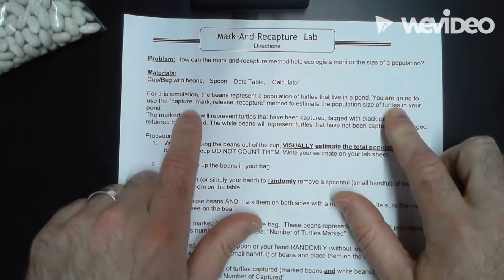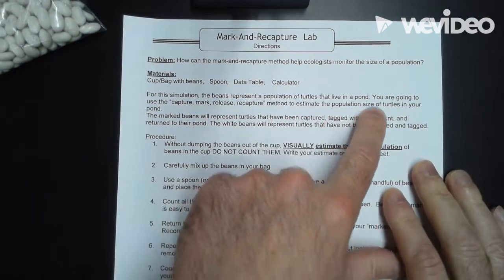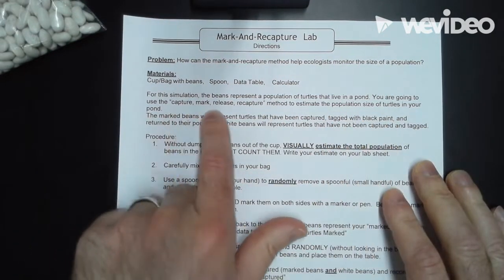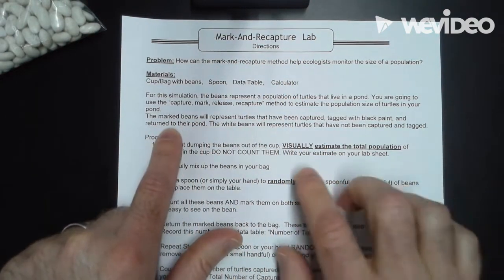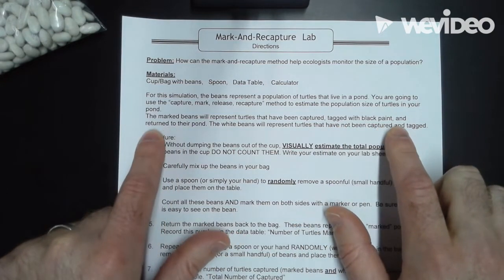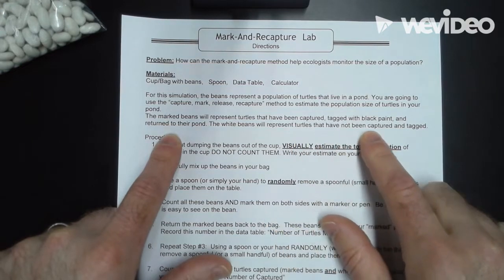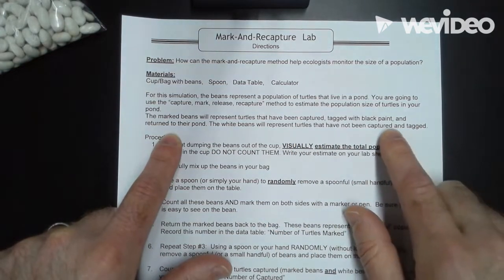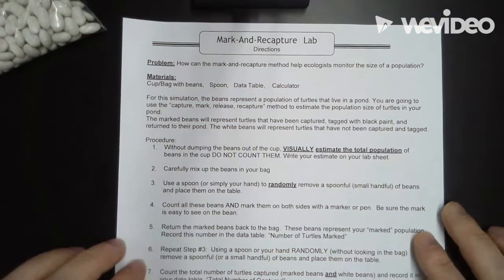You're going to use the capture, mark, release, recapture method to estimate the population size of turtles in your pond. This is just another way of saying that same thing up there. The marked beans are going to represent turtles that have been captured, tagged with some black paint, and then returned back to the pond. The white beans represent the turtles that have not been captured and tagged, or have simply not been tagged before we capture them.